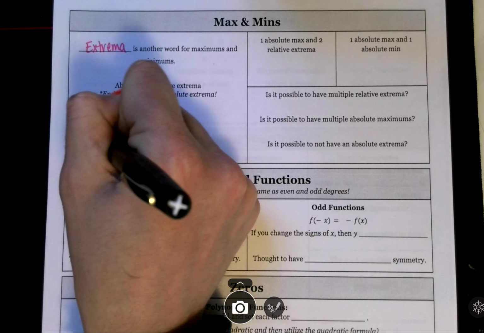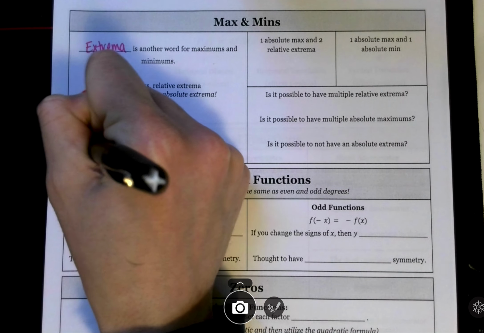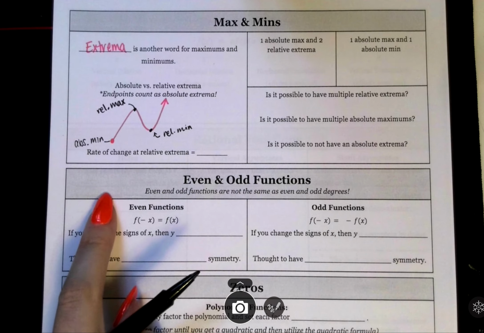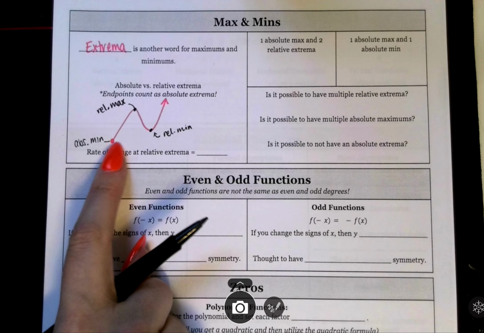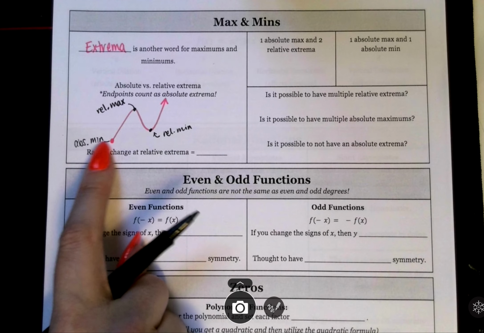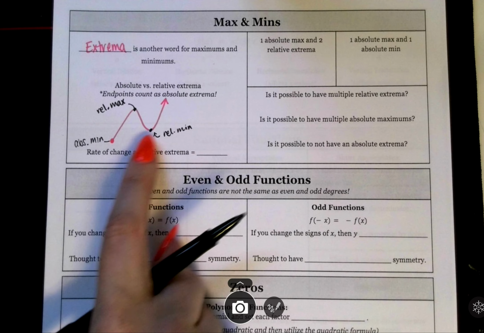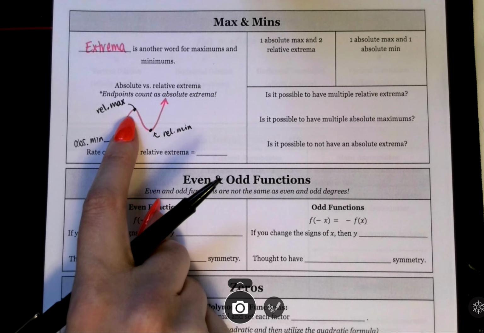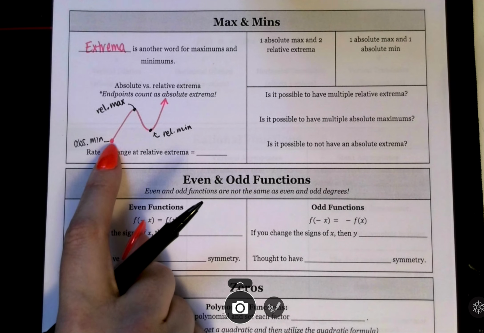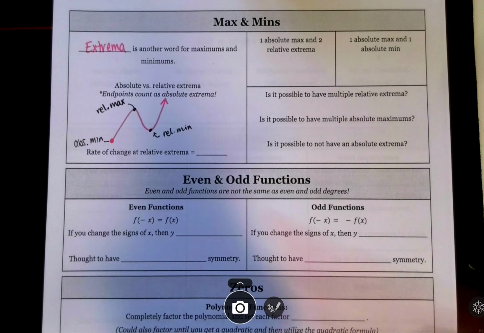So this would be my absolute minimum because no part of this graph goes underneath that y value or that output value. This is not a relative minimum because it's an endpoint. I don't have the left side of this to compare. A relative extremum has to have your graph going to it and from it. I only have the right side of the endpoint, so that's not a relative.